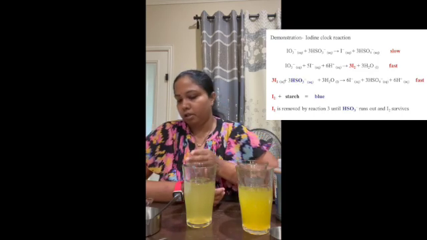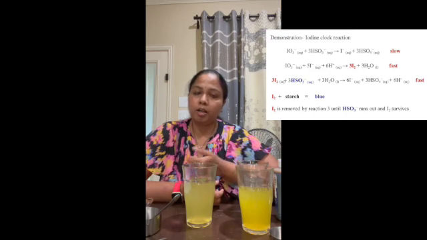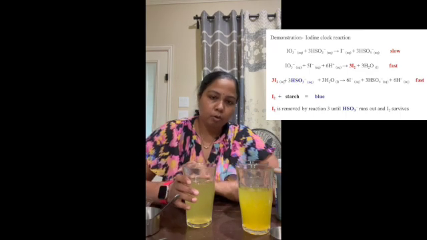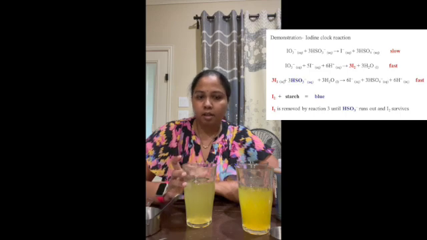Before the solution changes color, the iodine reacts with the ascorbic acid present in the solution, and these two reactions go back and forth, competing with each other. So we won't see the color change immediately.